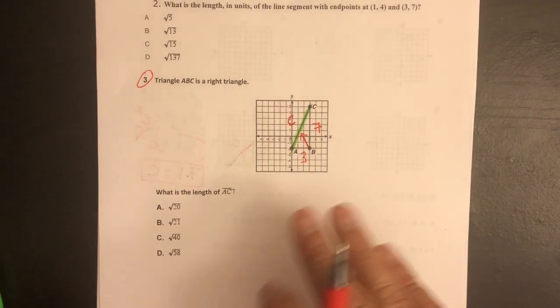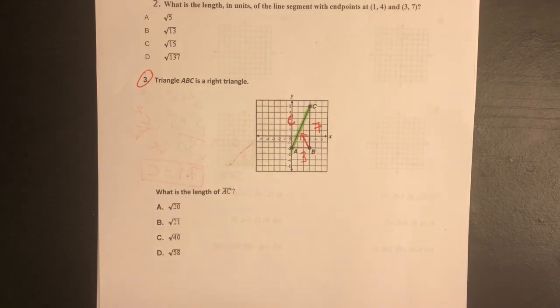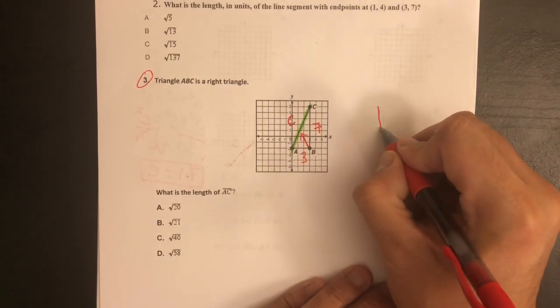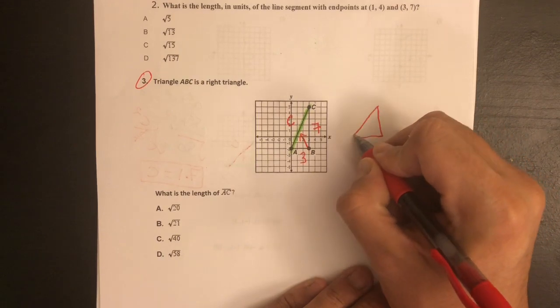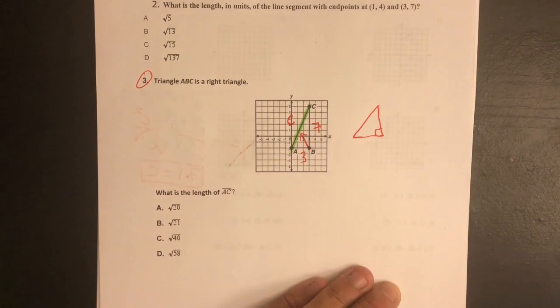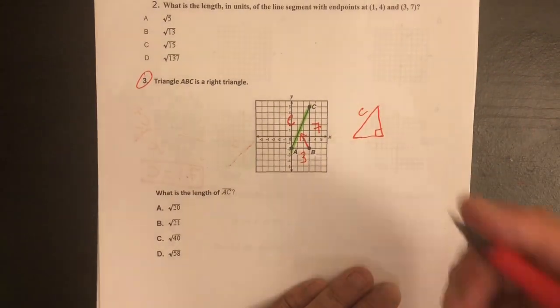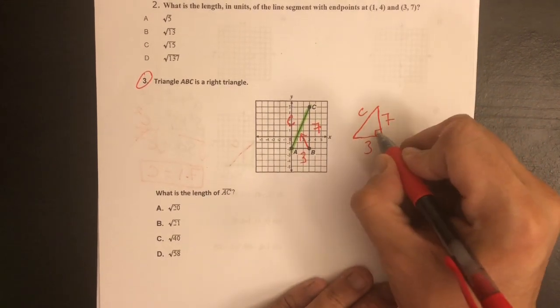Now, it's kind of hard for me to see the triangle on the graph, so I always like to redraw it really quickly. You don't have to, but I like it that way. So it's your choice.